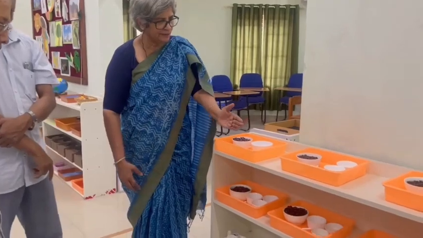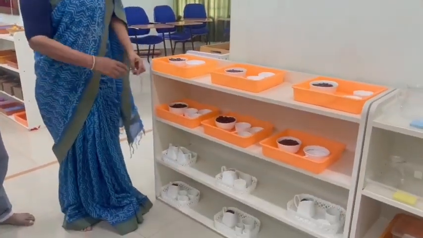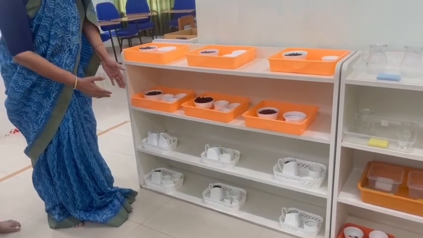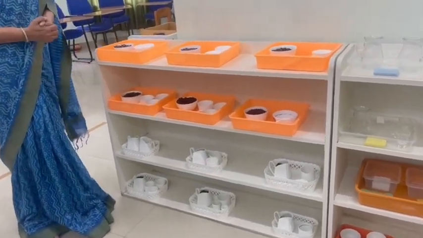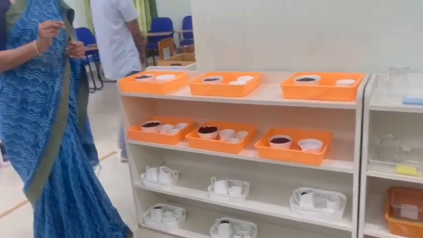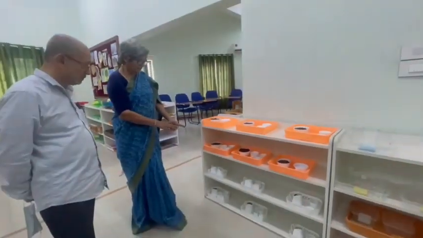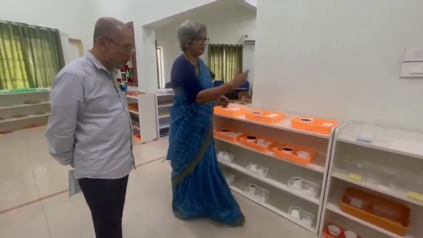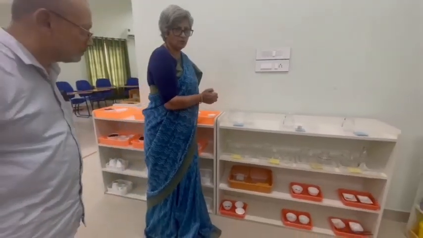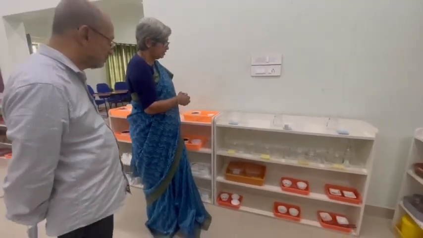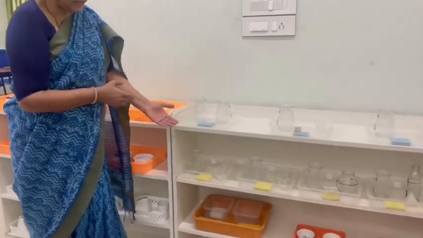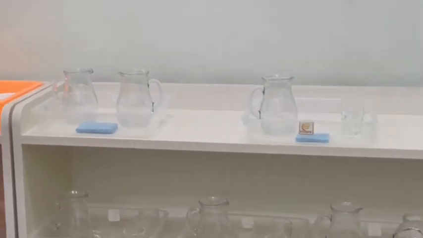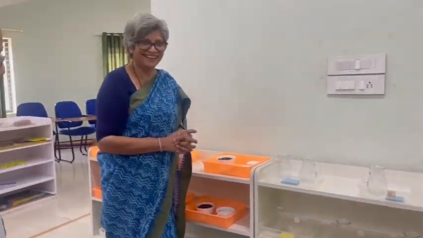So we have different types of bowls here, 2 equal, 2 unequal, 3 equal, 3 unequal. Similarly, we have something called dry pouring. So since wet pouring is a complex activity, we introduce pouring as a dry pouring first with beans and jugs. And the same thing we replicate here, wet pouring, where the child is more confident now to hold the jug and to pour. And these are the wet pouring activities. And there are innumerable aims to it, which is not within the scope of today's discussion.